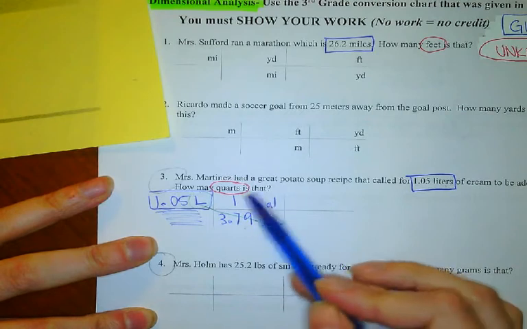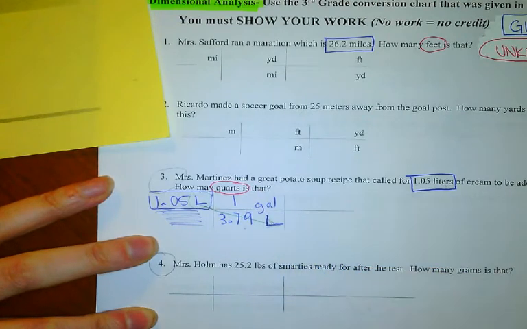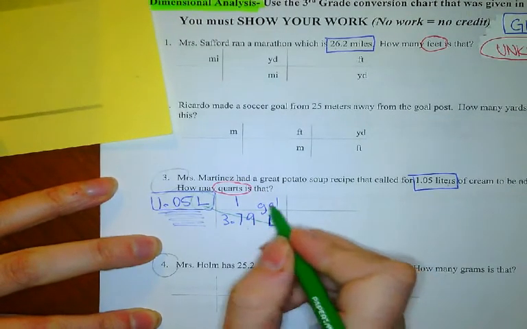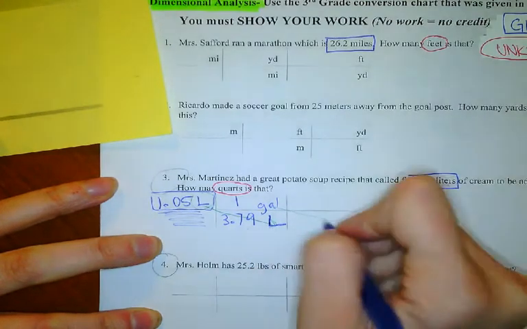Now, this isn't my final answer. My final answer is not gallons, which means I'm not done. So I'm going to disco down my units again. I'm going to pull it down and say gallons.